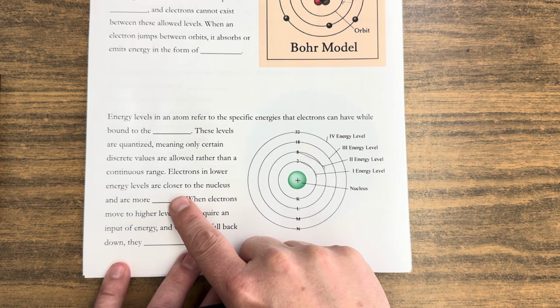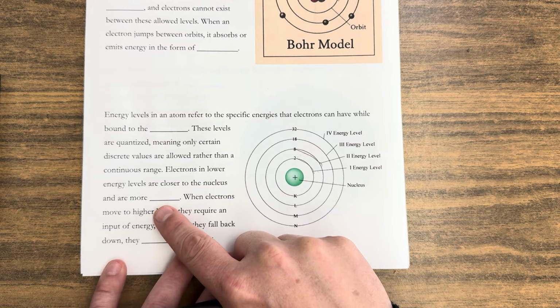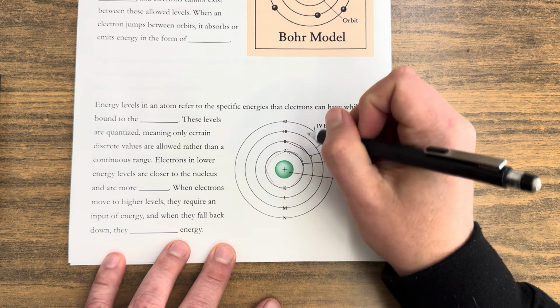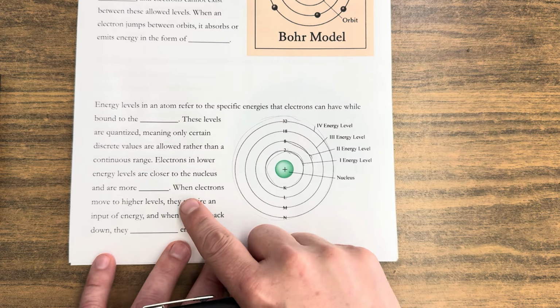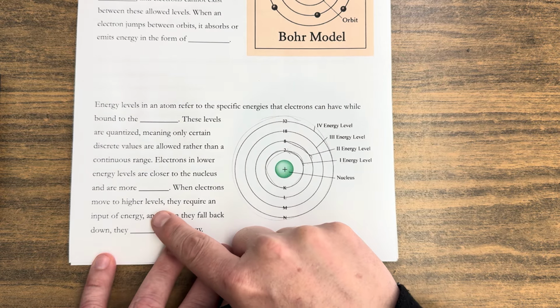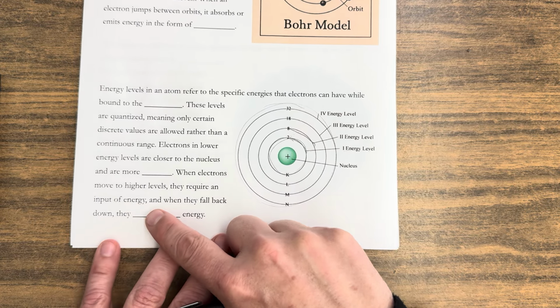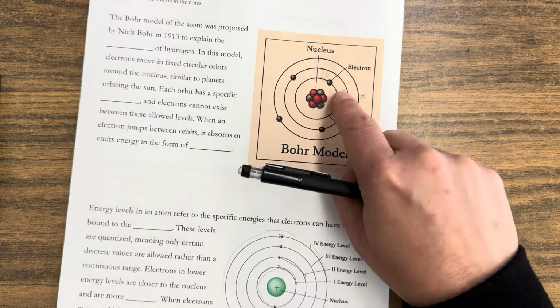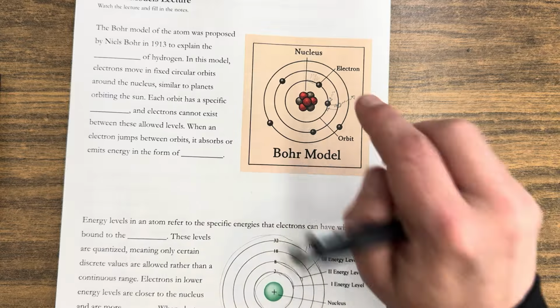Electrons in lower energy levels are close to the nucleus and are more stable. So more stable in here, less stable out there. When electrons move to higher levels, they require an input of energy, and when they fall back down, they release energy, just like we talked about up here, okay?